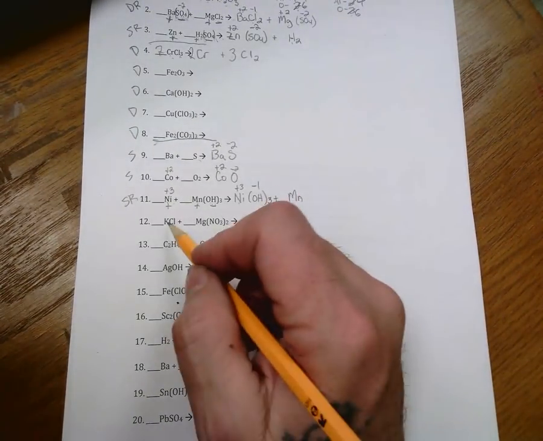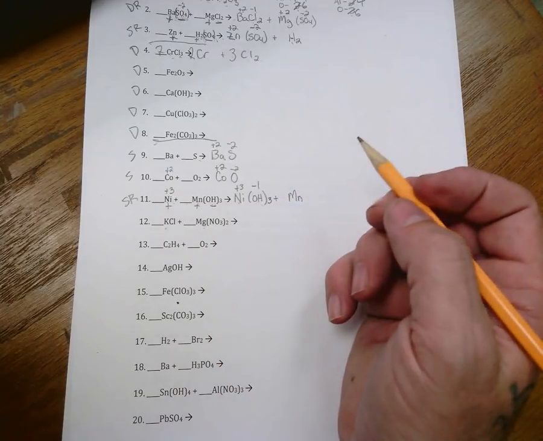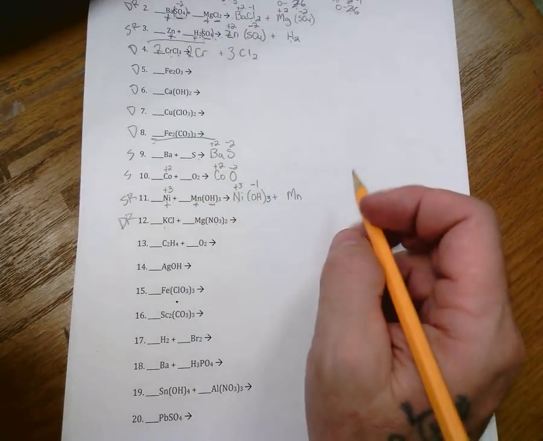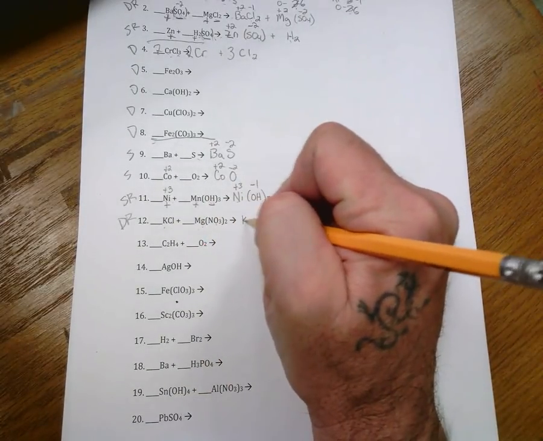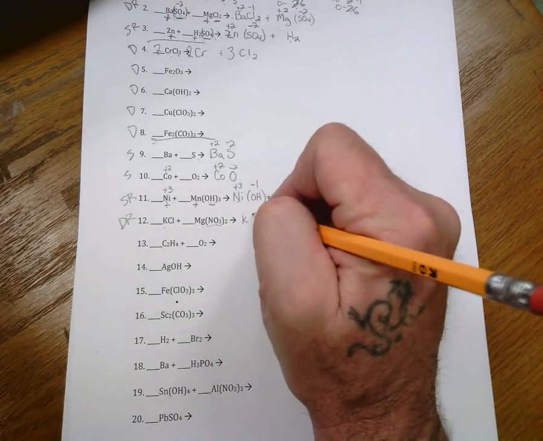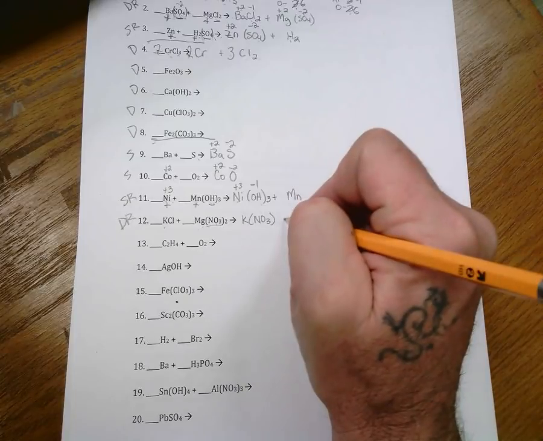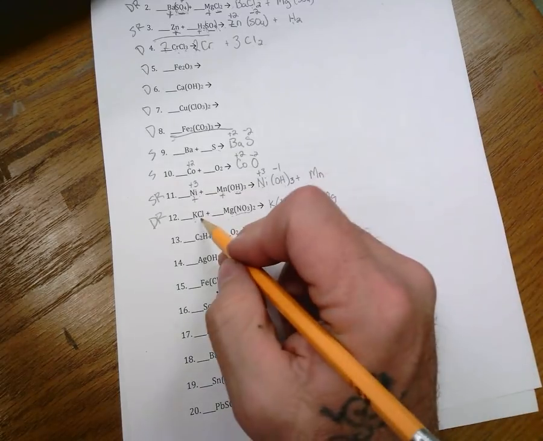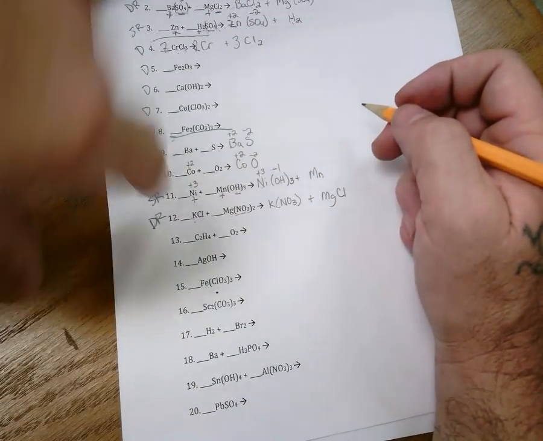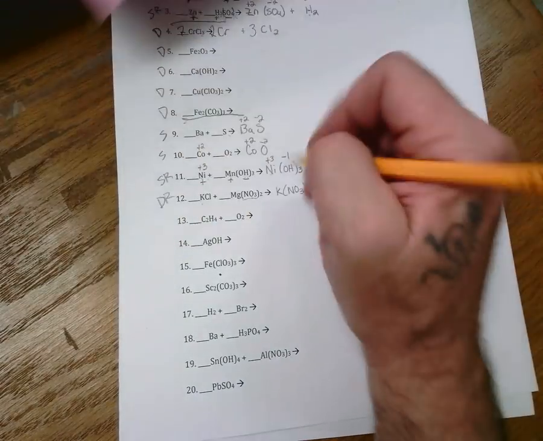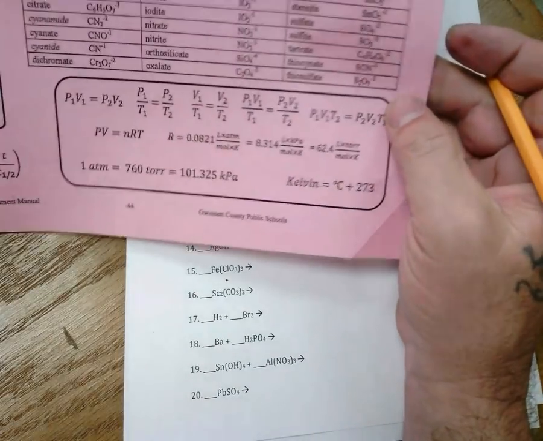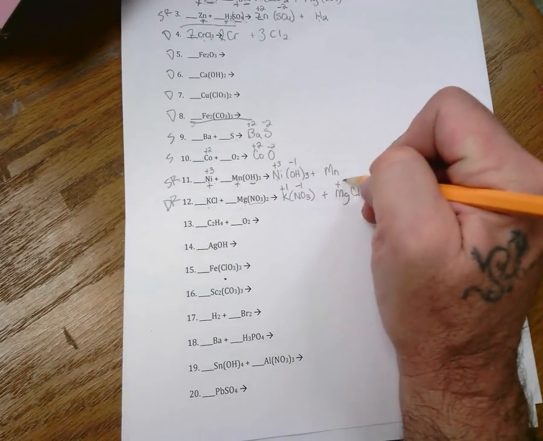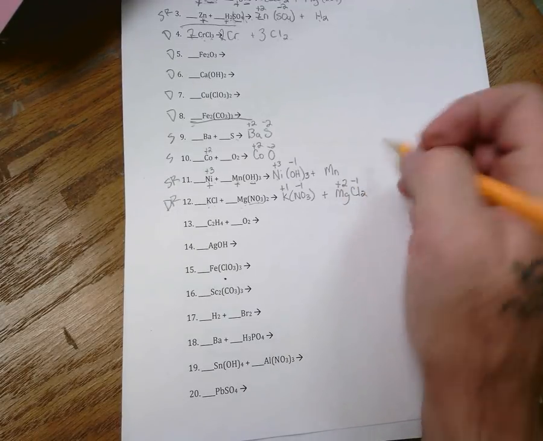All right, so we have KCl and Mg(NO3)2. So this is a double replacement because I have 2 things here and 2 things here. And Mr. Potassium is going to end up with this NO3 group, plus sign, and Mr. Magnesium is going to end up with Cl. And charges, so potassium +1. Nitrate -1. Magnesium +2. Chlorine -1, so the 2 goes down here.